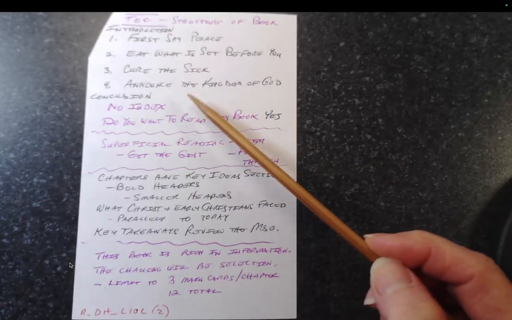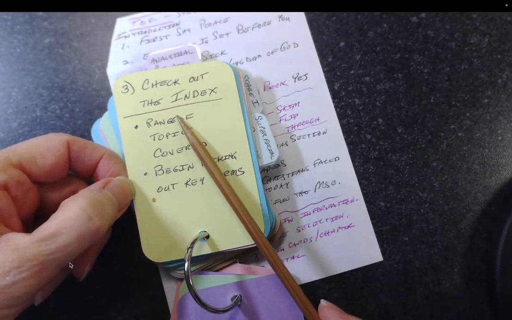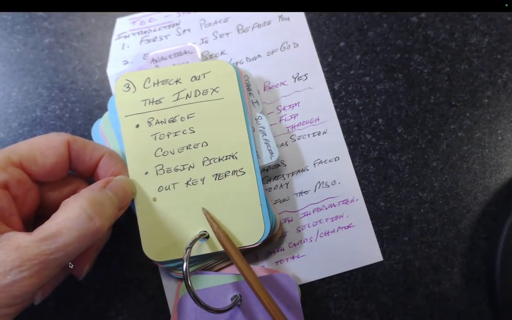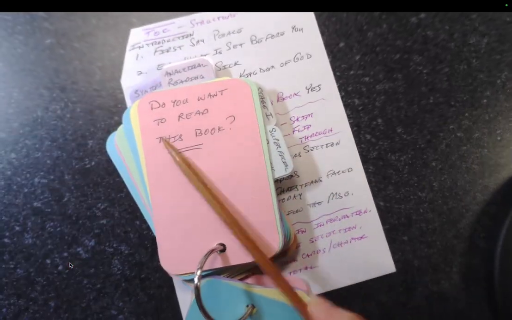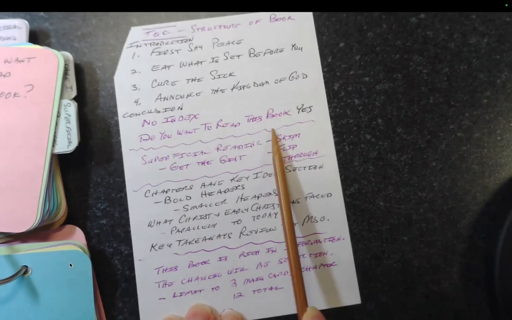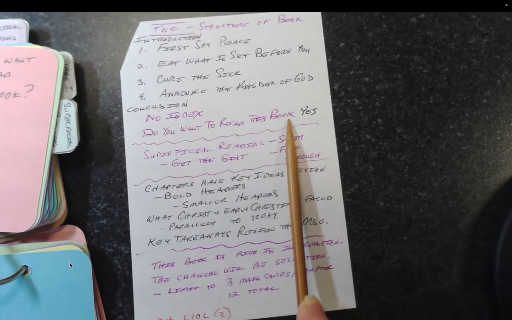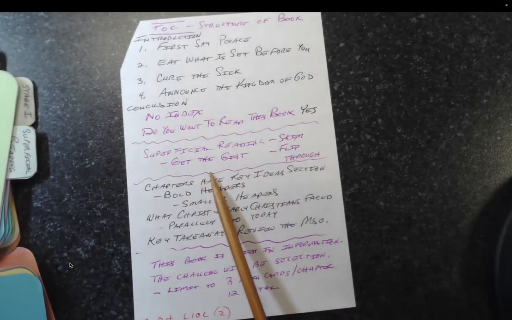There is no index, so I can't do step 3 to check out the index for the range of topics covered and key terms. I've already done the publisher's blurb, so now I'm already at the spot where I have to answer the question, do you want to read this book? Do I want to read this book? Yes. So now it's time for me to do the superficial reading.